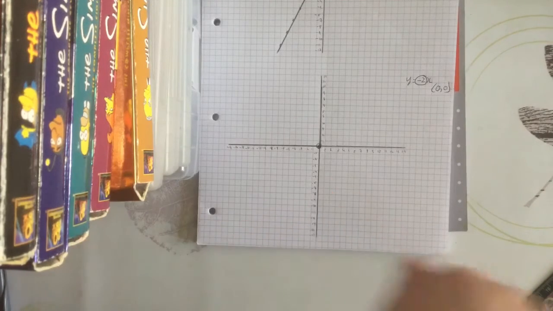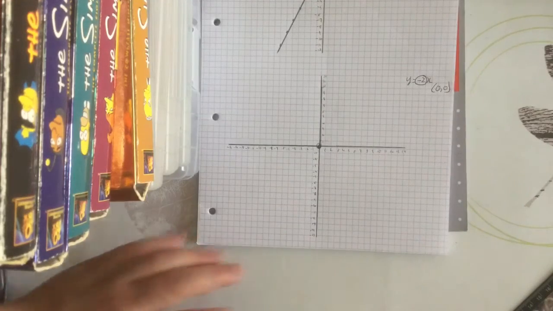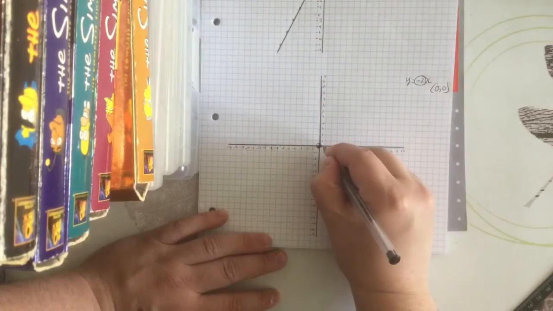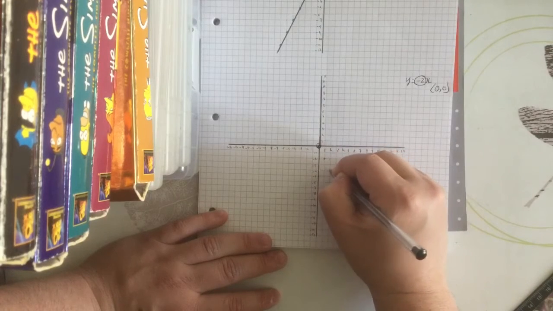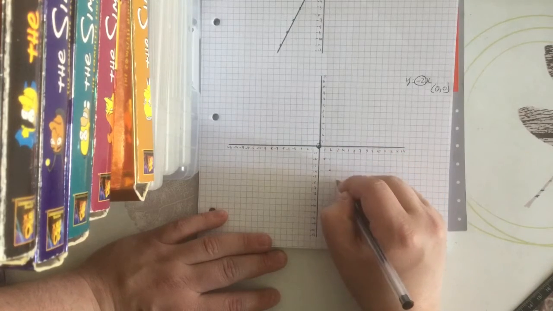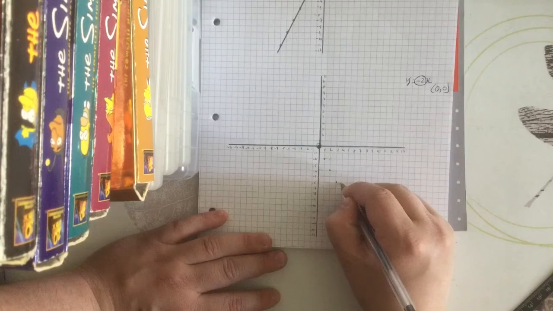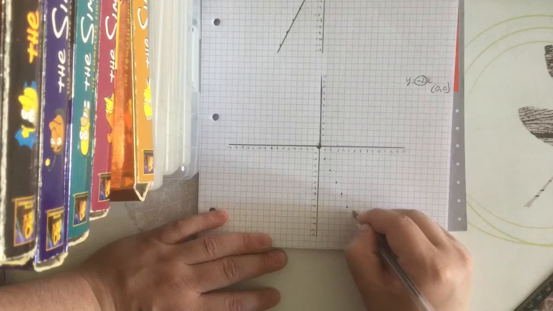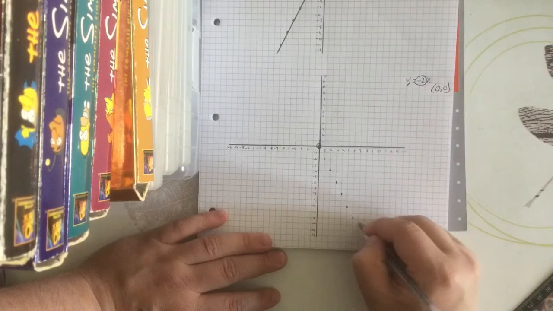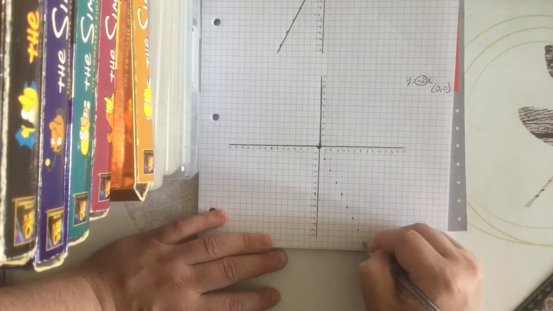Now, if we have a negative gradient, it means that for every time we go across on the x-axis in this direction, we're going down by 2, because it's minus. So go across by 1, down by 2. Across by 1, down by 2, and so on.